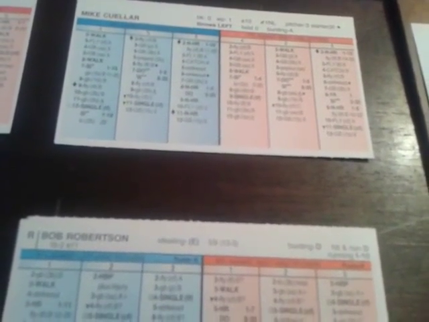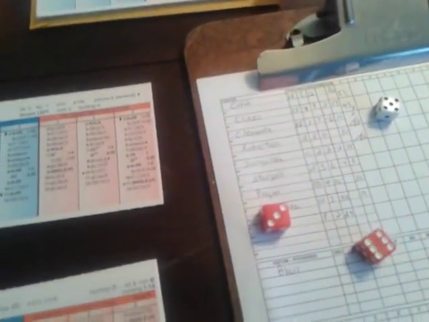Back-to-back walks. Cuellar has walked both Clemente and Robertson for the second base runner of the inning. Here's Manny Sanguillen now, fifth place hitter, catcher. And that's a 5-9. And a 5-9 says ground ball to first. And that's going to end the inning as Boog Powell takes it. And there's nothing doing for the Pirates.